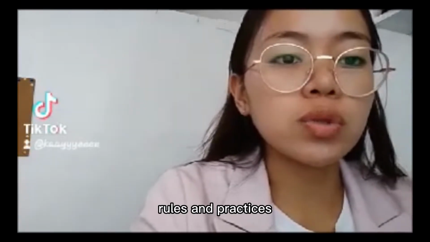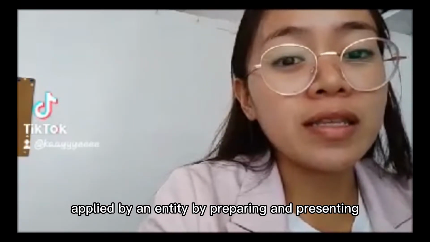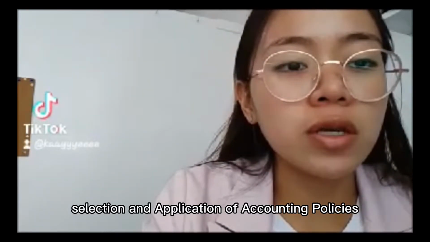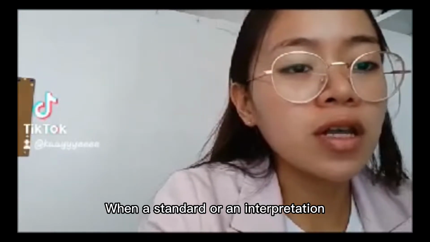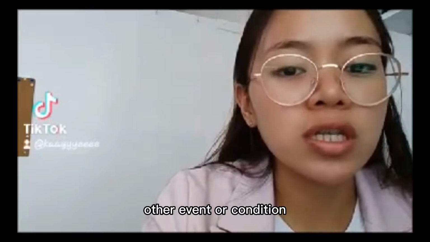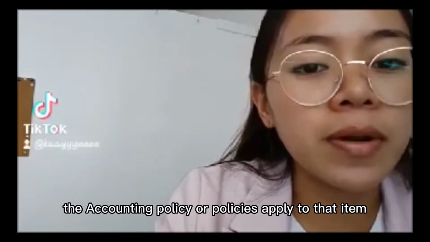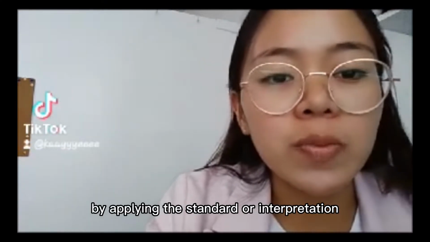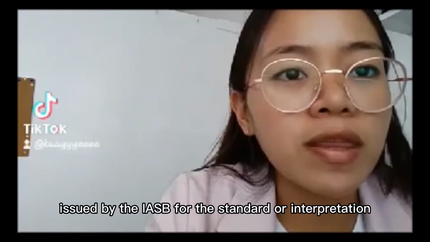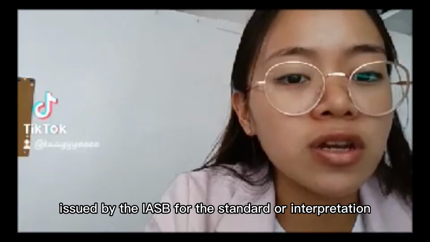Accounting policies. Accounting policies are the specific principles, bases, conventions, rules, and practices applied by an entity in preparing and presenting financial statements. Selection and application of accounting policies. When a standard or an interpretation specifically applies to a transaction, other event, or convention, the accounting policy or policies applied to that item must be determined by applying the standard or interpretation and considering any relevant implementation guidance issued by the IASB for the standard or interpretation.